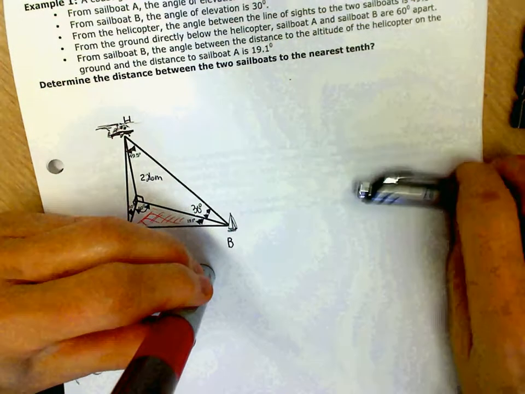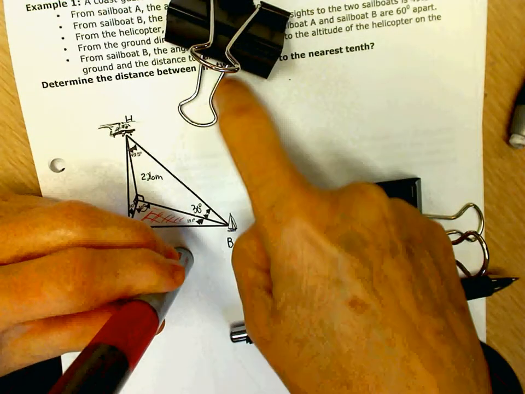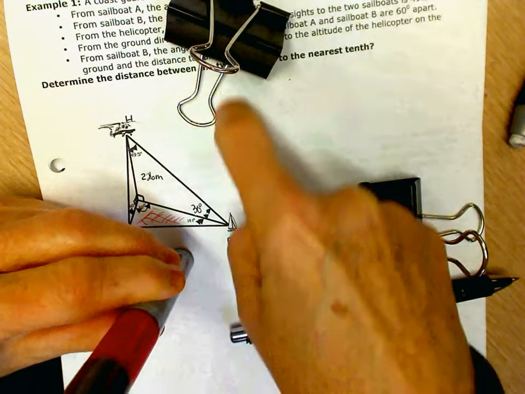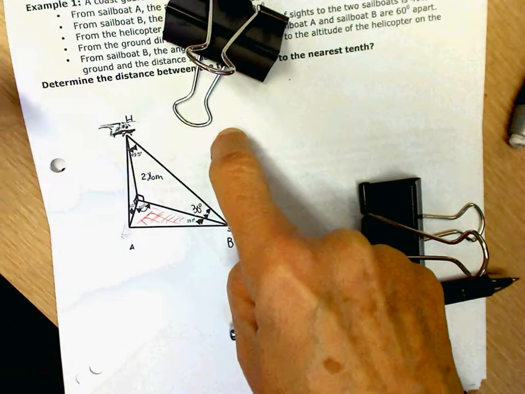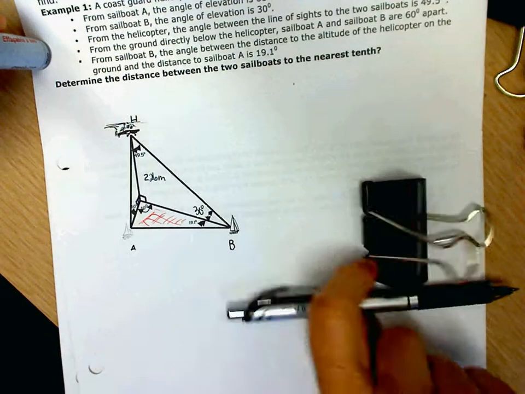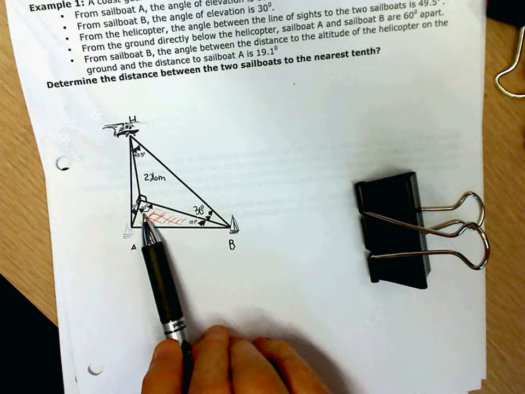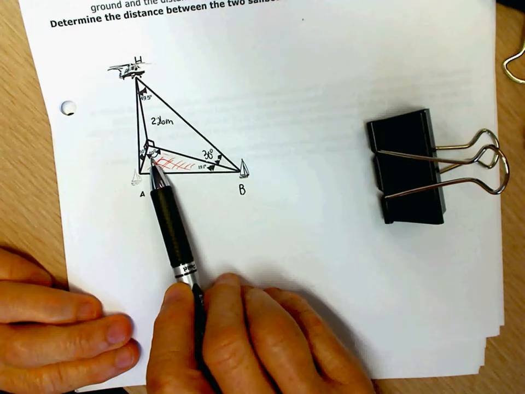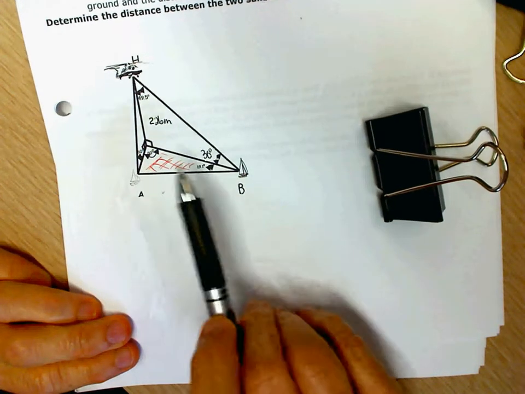From the ground, now this angle from the ground, they're saying the angle between the boats is 60 degrees, right? And then they're mentioning this one.